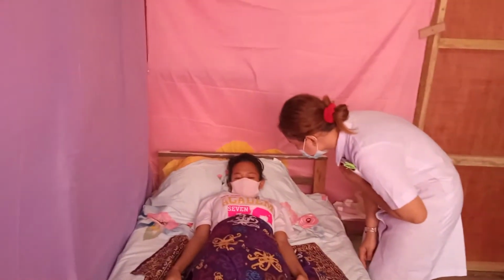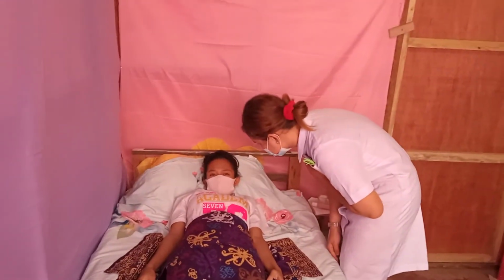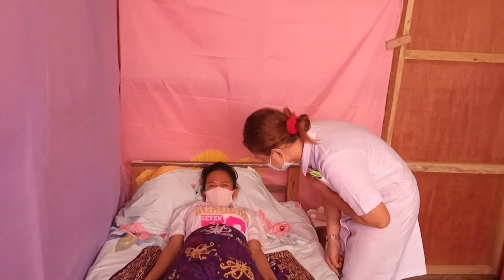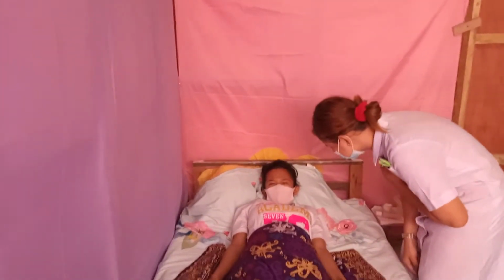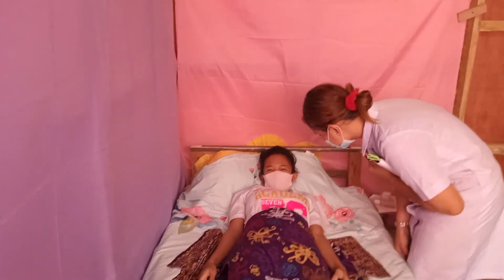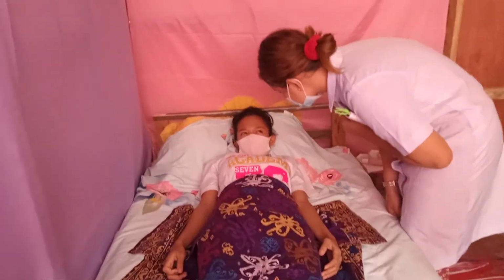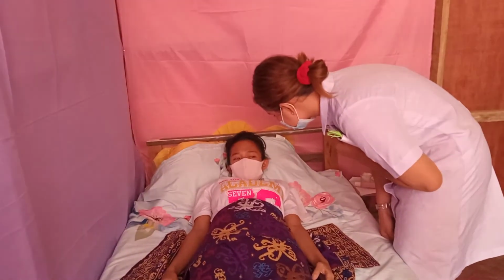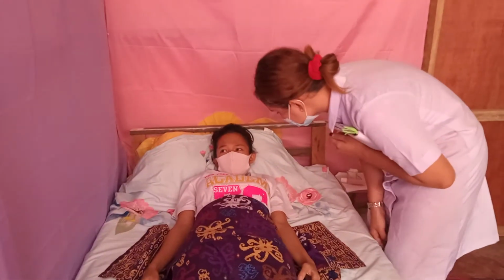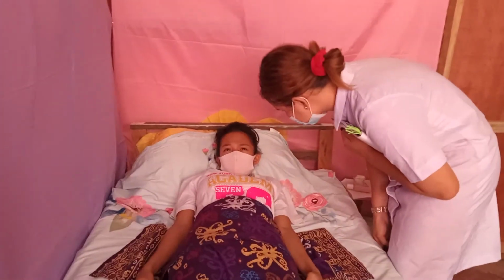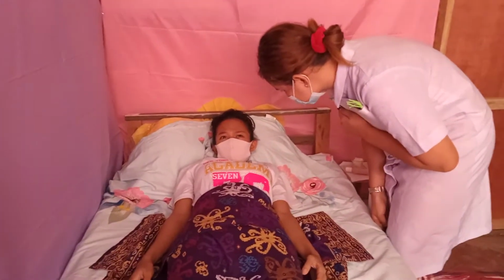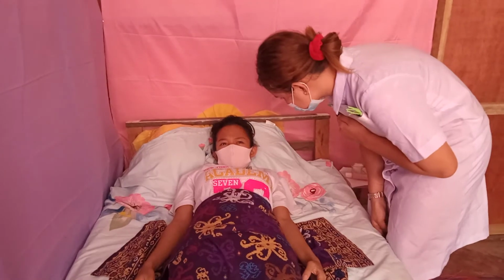Ma'am, pwede niyo po bang sabihin sa akin ano pong pangalan niyo? Mango. Alam niyo po ba kung saan po kayo ngayon? CR. Alam niyo po ba kung anong date ngayon? December 10.